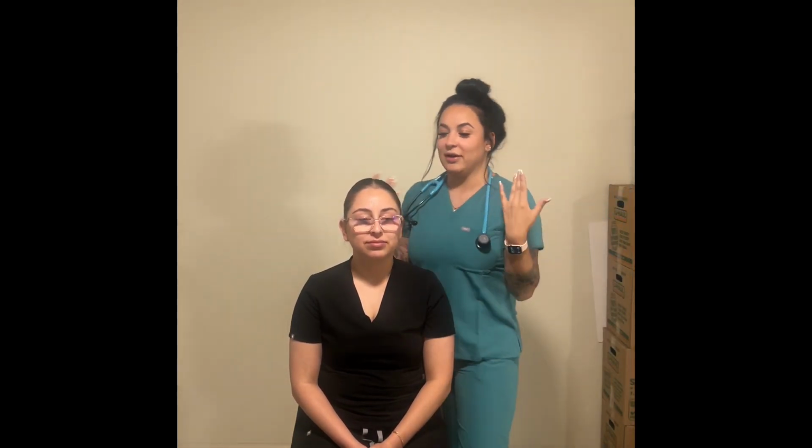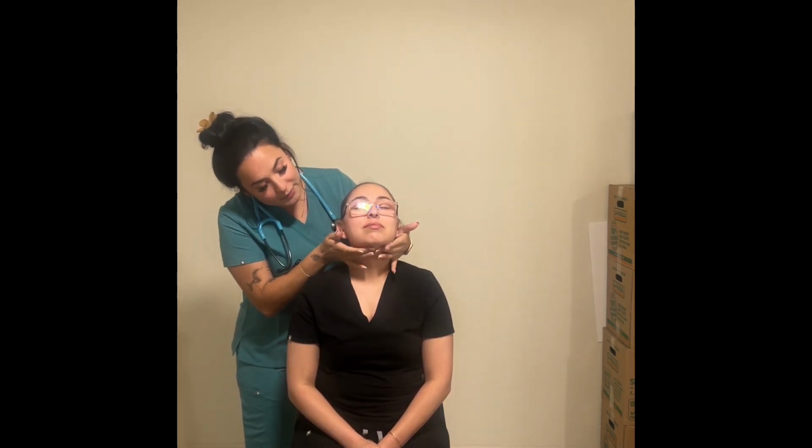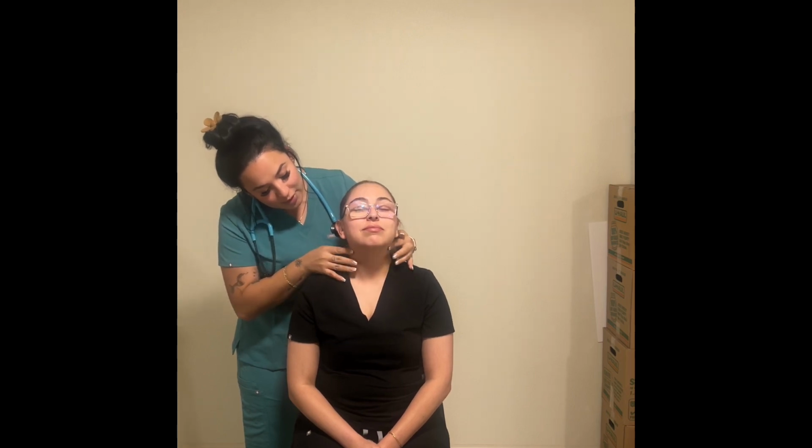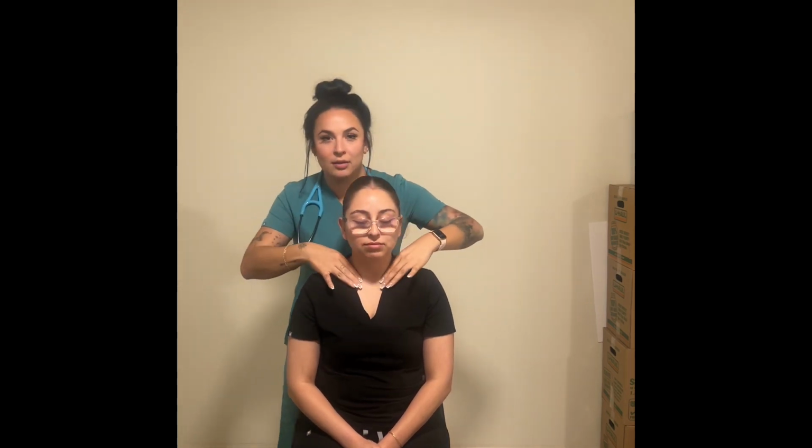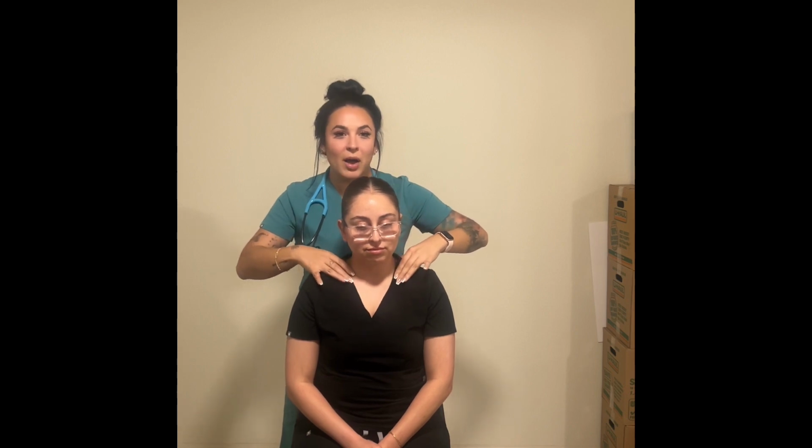Next, I'm going to inspect the skin of the head and the face. We see no edema, no lesions. She's very moisturized as well. Next, I'm going to palpate the cervical lymph nodes. So we'll start here at the top, come down to the bottom, here as well. And these are all non-palpable.